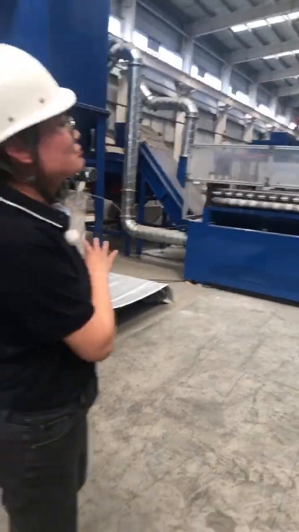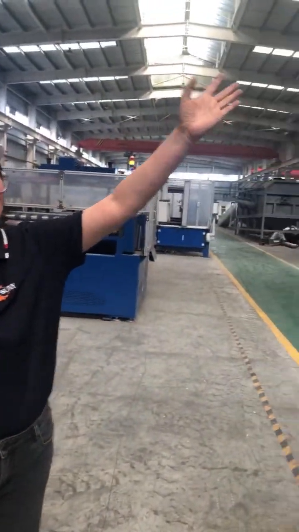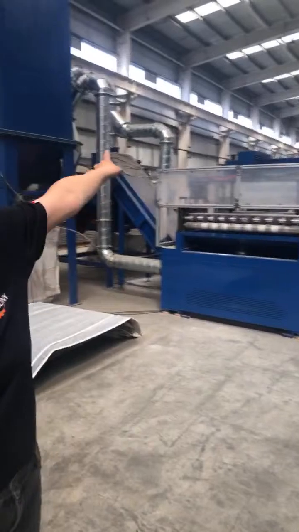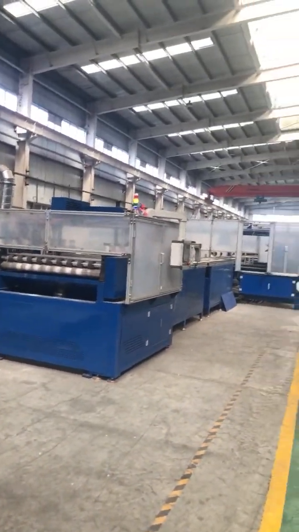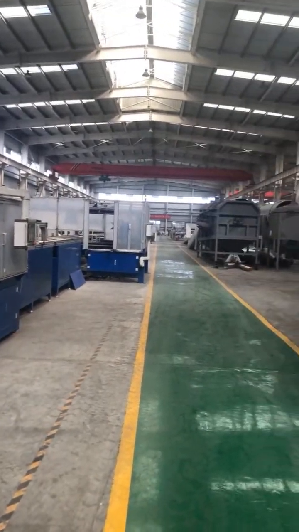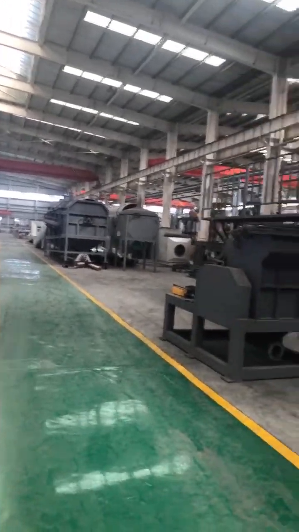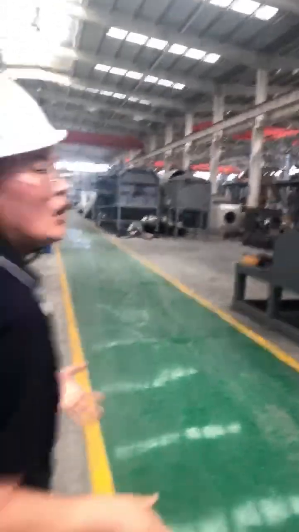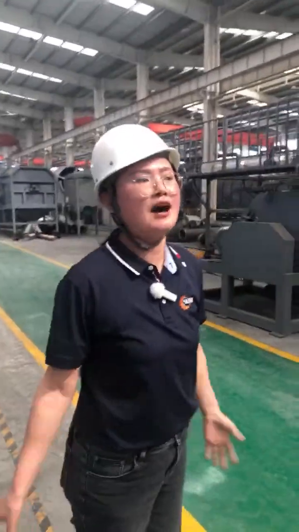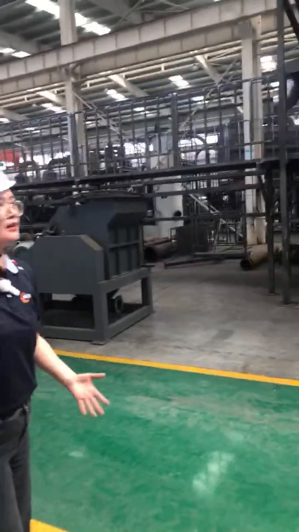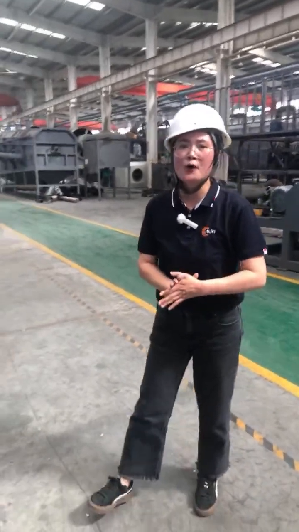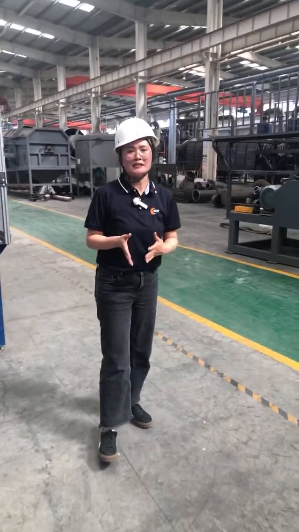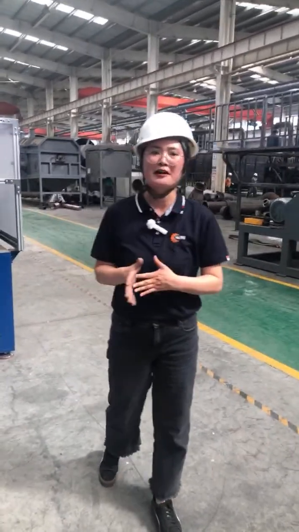Finally, let's look around and check our factory again. On that side you can also see the carbonization furnace, lithium battery recycling line, PCB recycling line, and the copperware recycling line. And not only the whole recycling lines, but we can also provide single machines according to your requirements.